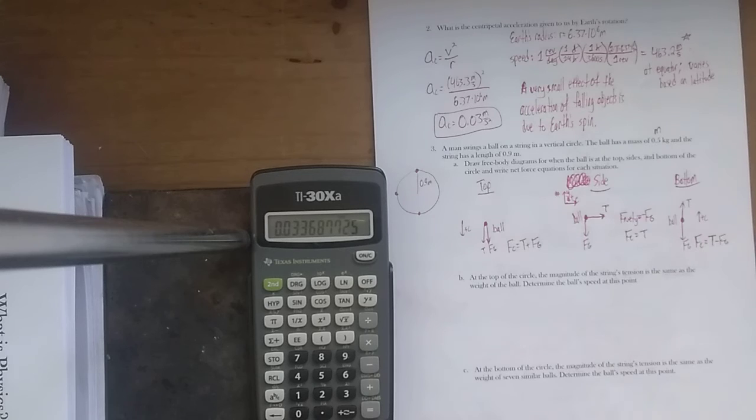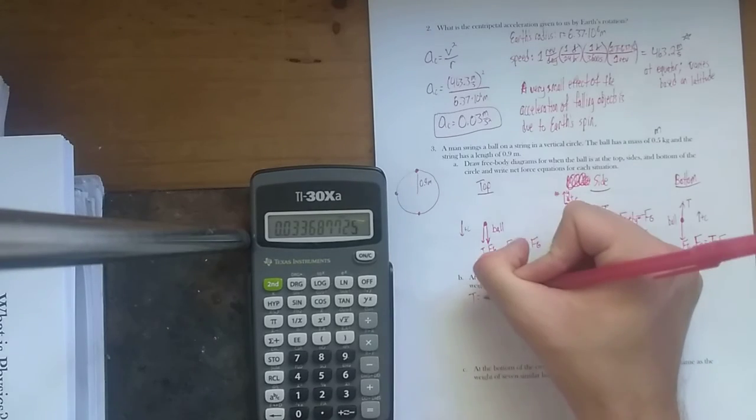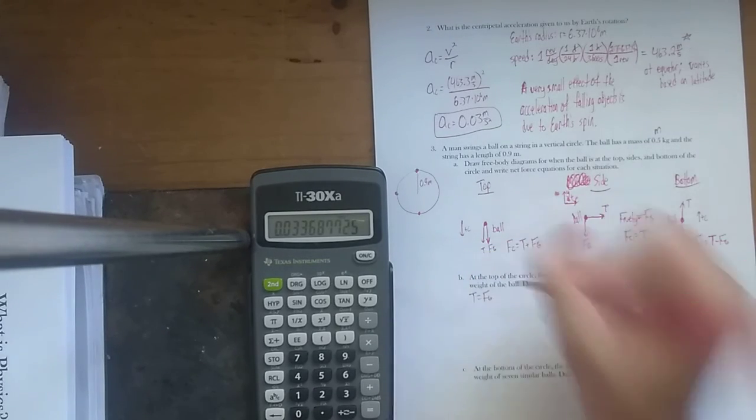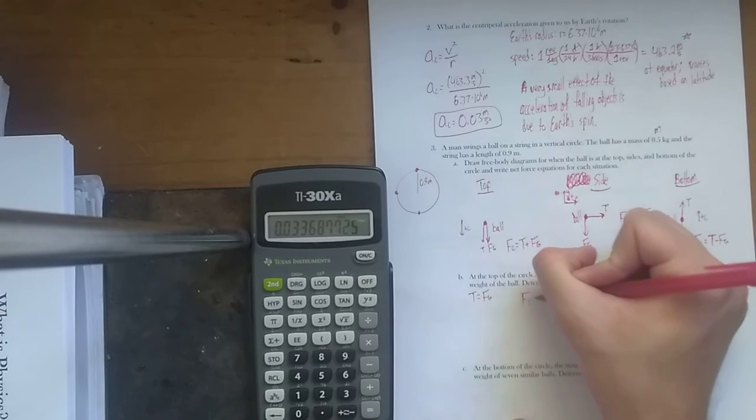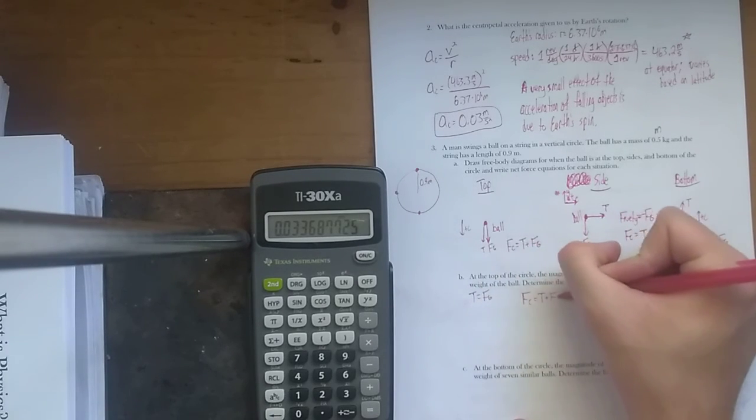So now we're going to take a look at the top and bottom of this circle. At the top of the circle, the magnitude of the string's tension is the same as the weight of the ball. So what does that mean? That tells us that T equals Fg here. Determine the ball's speed at this point. So let's look at the net force equation at the top. We already had Fc equals T plus Fg.